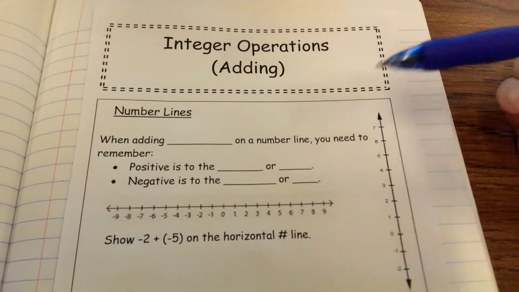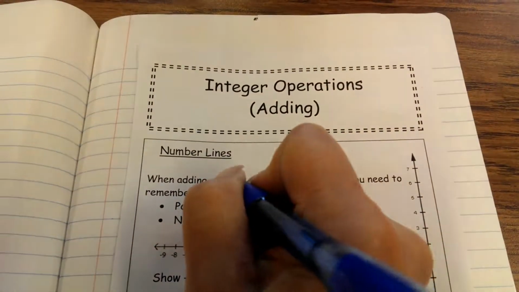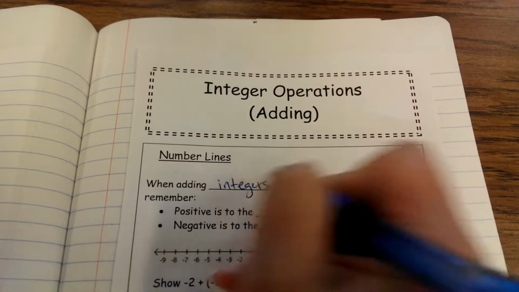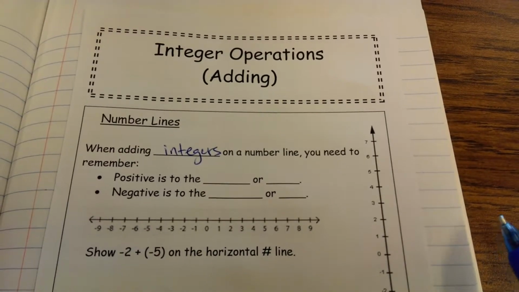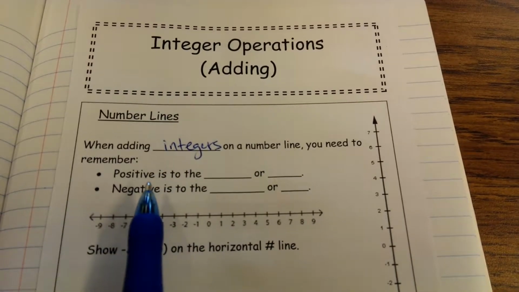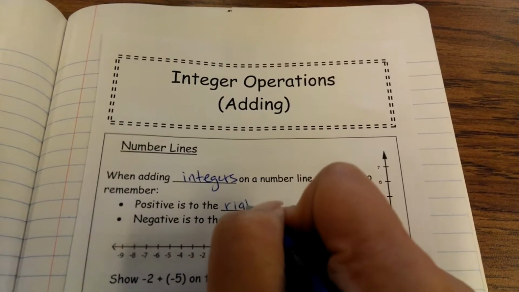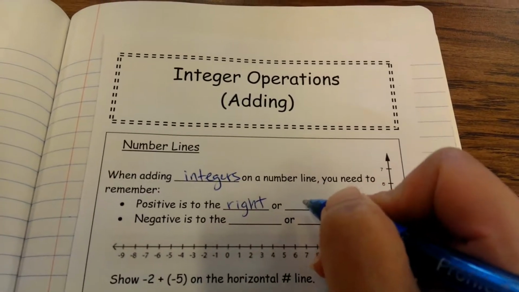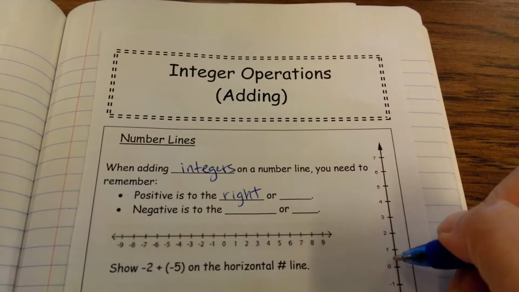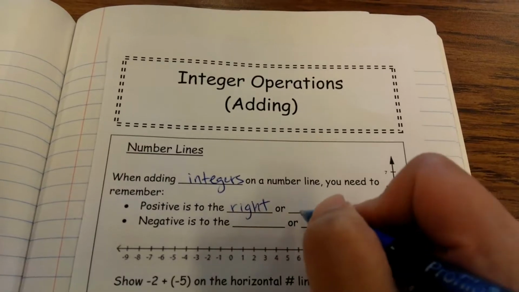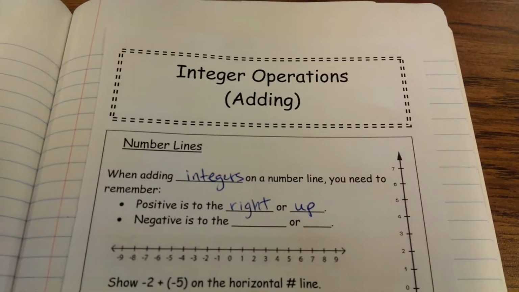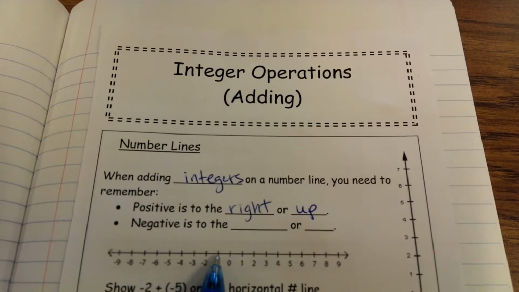Hey, when we're adding integers, you can use a number line to help you. Okay, now you need to remember that positive is to the right of your number line, or if it's a vertical number line, your positive numbers are above 0. So you go up.